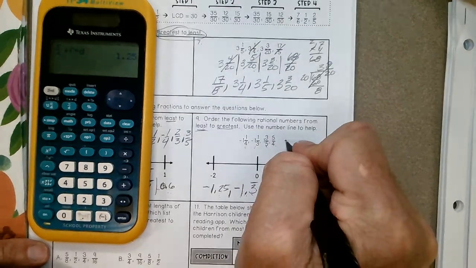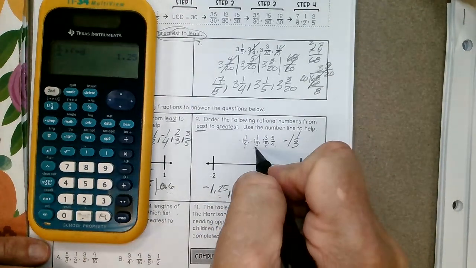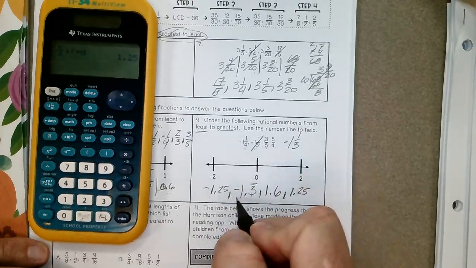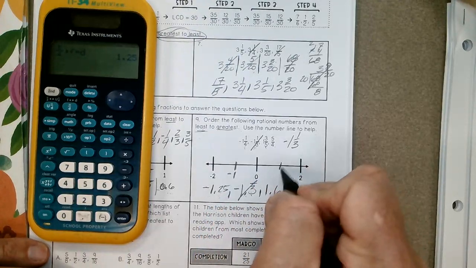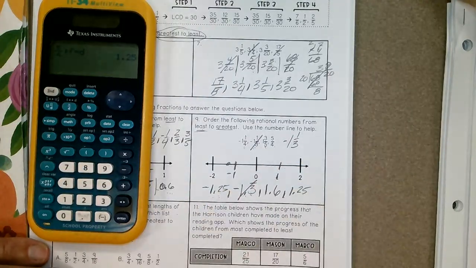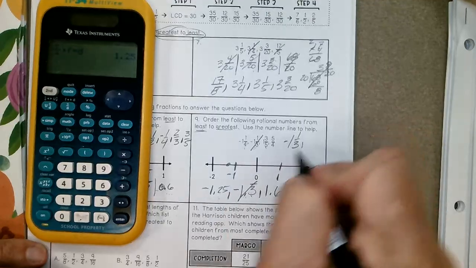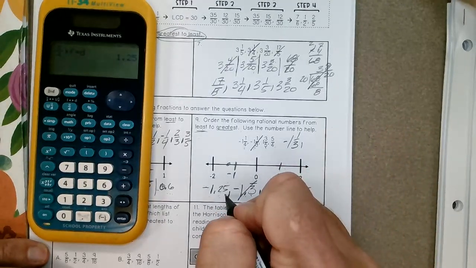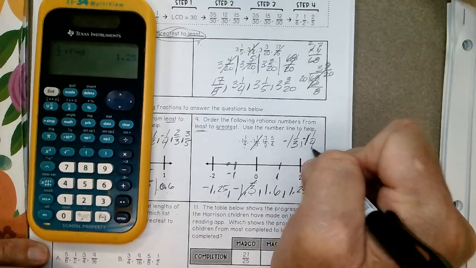So I'm going to rewrite this as negative 1 1/3, the original value, and cross it off. If I wanted to, this would be negative 1, this would be 1, that would be about right here. The next value is the next smallest one. Well, we only have another negative, 1.25. The original value was negative 1 1/4.